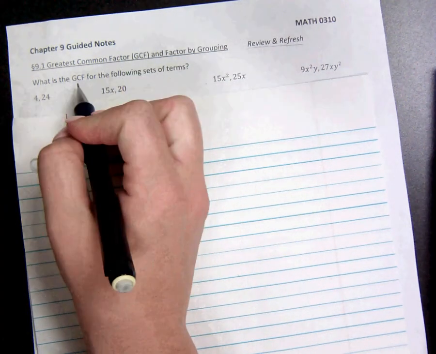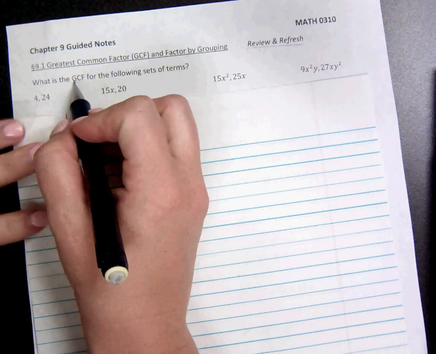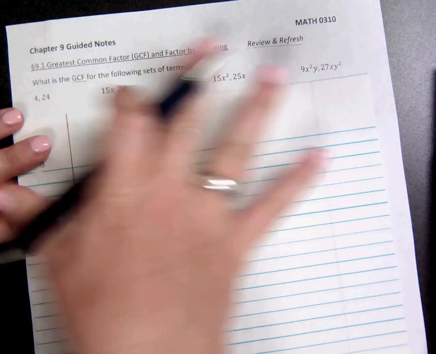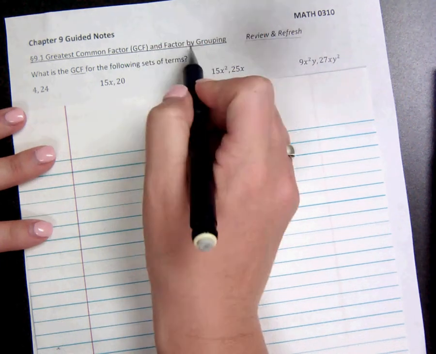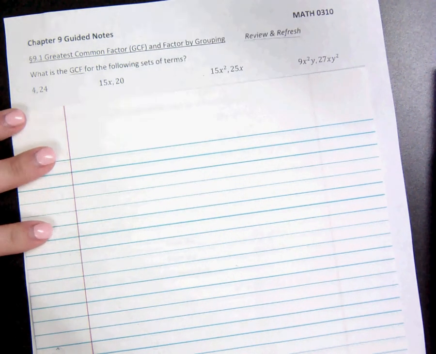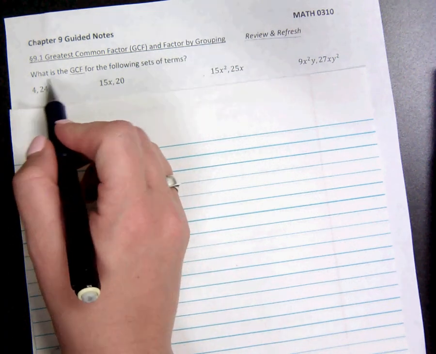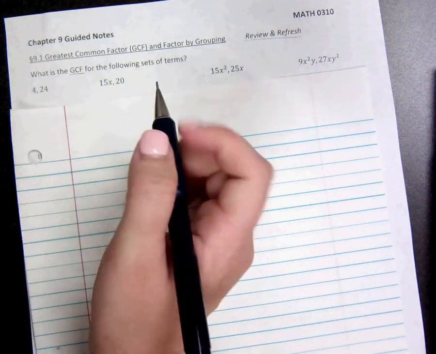So the first thing to review is a GCF. Anytime you see GCF, it stands for greatest common factor. And then we'll use GCFs to do factoring by grouping. It says, what is the GCF for the following sets of terms?